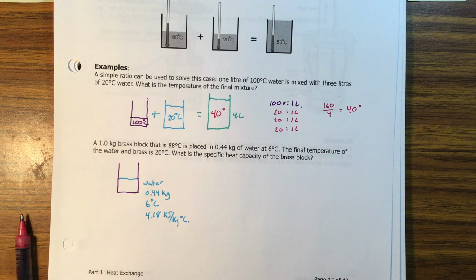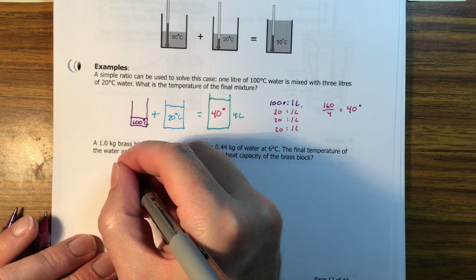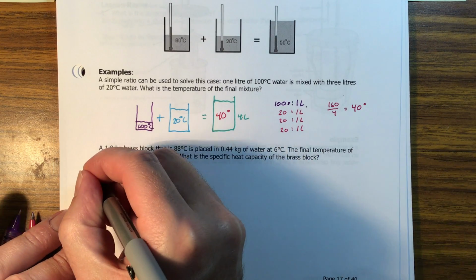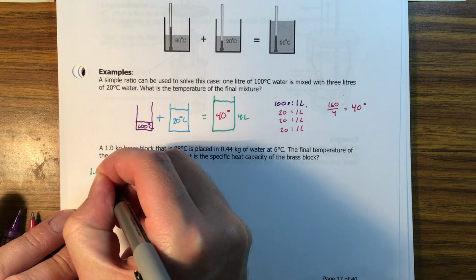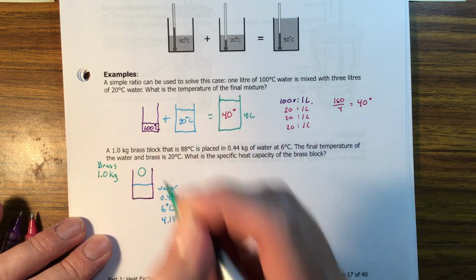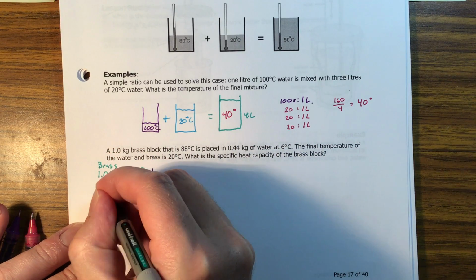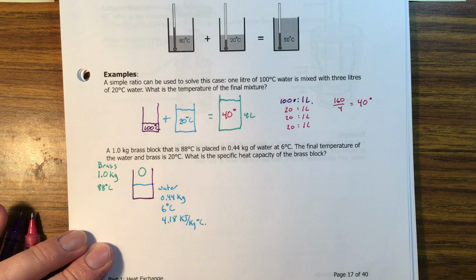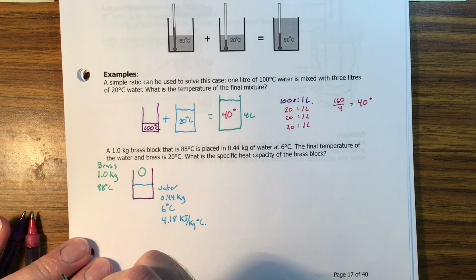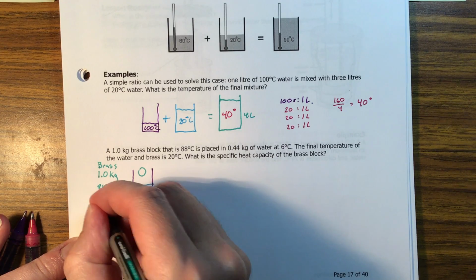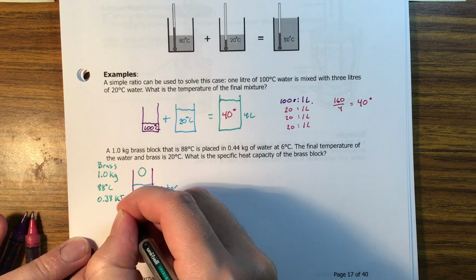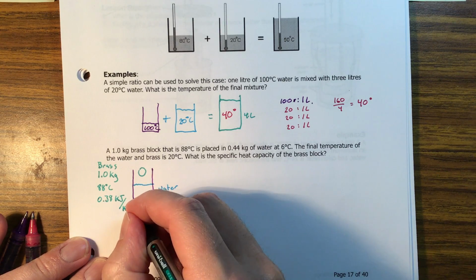There's our water. Now we've got our brass block right here. This brass block is 1.0 kilogram. It's our brass, and it is currently 88 degrees Celsius. And it has a specific heat capacity of 0.38 kilojoules per kilogram degrees Celsius.